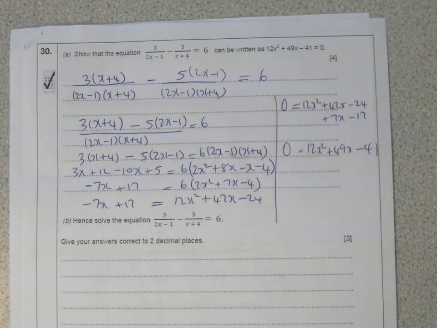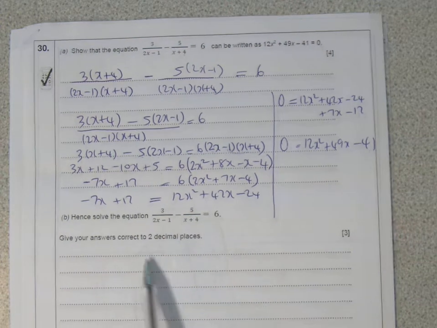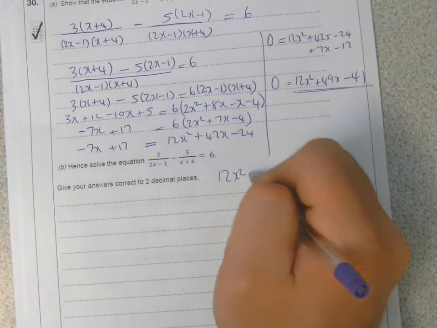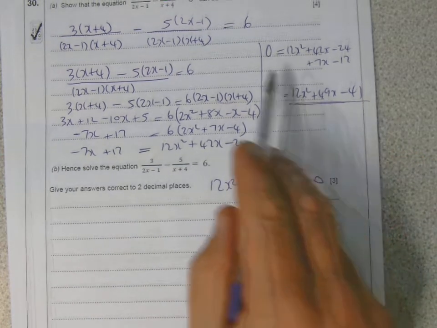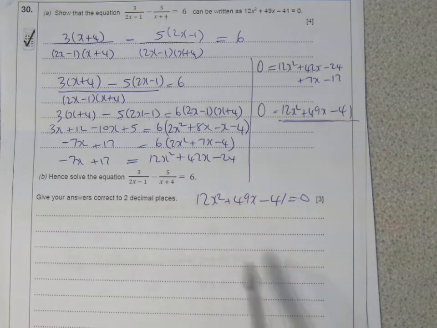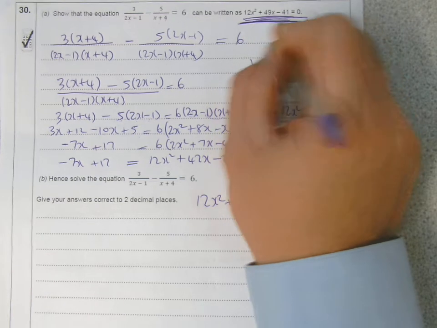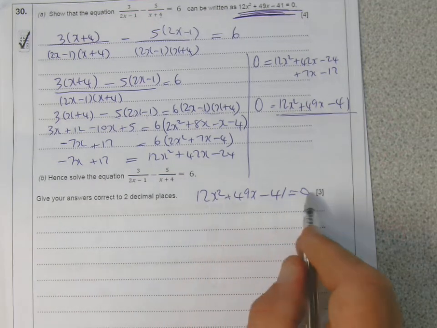Alright, so part B says hence solve. So basically this rewritten again here, and they want you to solve it to 2 decimal places. So you use this quadratic here. And a word of advice: if you didn't get part A, if you mucked it up and couldn't get it out, you can still answer part B. Because when it says hence solve, you just go back to what they've said here. They've given you the answer to part A. So you just go back to this, write it here, and then you can work this out. You can get the 3 marks.